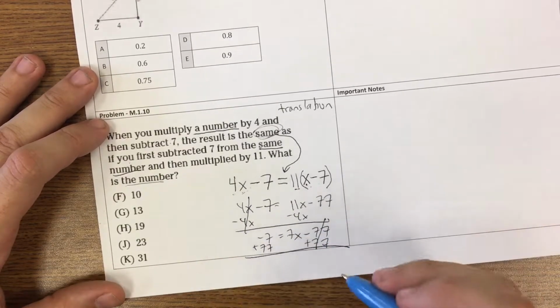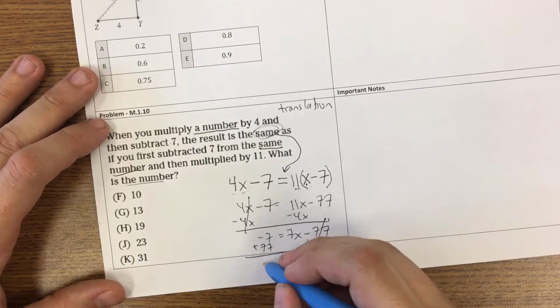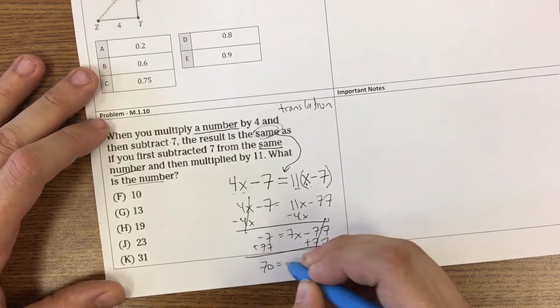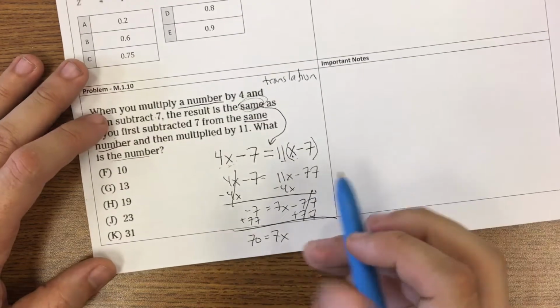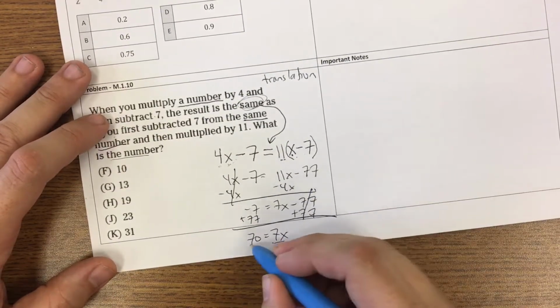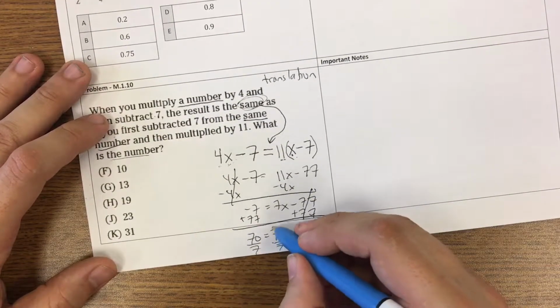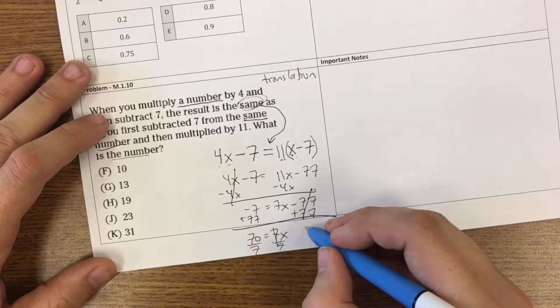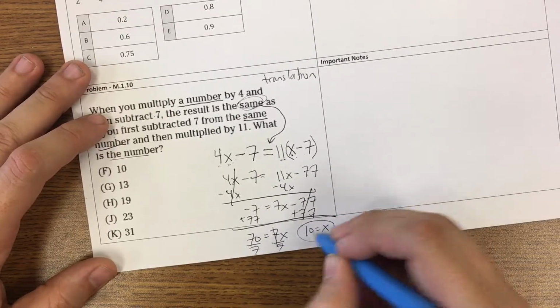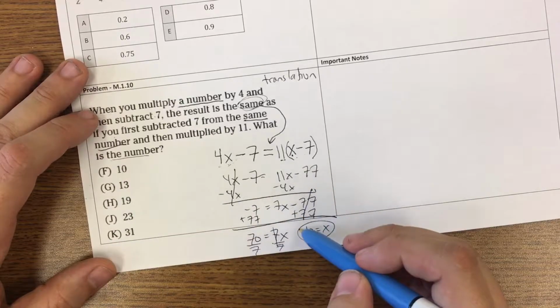And then I'm going to add 77 to both sides, and this is going to go to 0. And so I have negative 7 plus 77 is positive 70 is equal to 7x. If I divide both sides by 7, this goes to 1, and then I get 10 is equal to x. And that is indeed one of my answer choices.